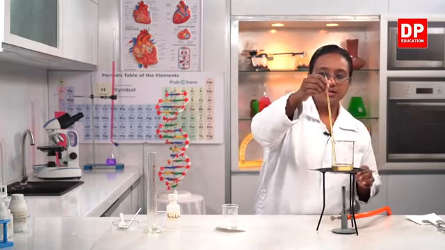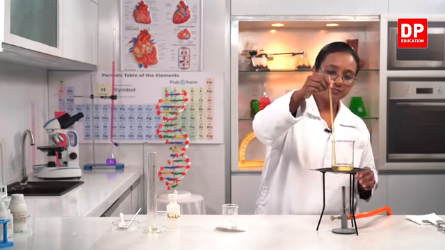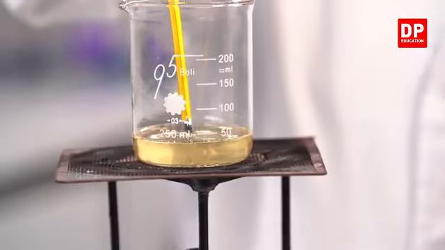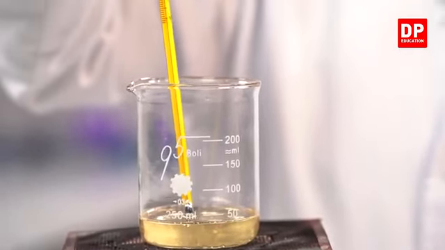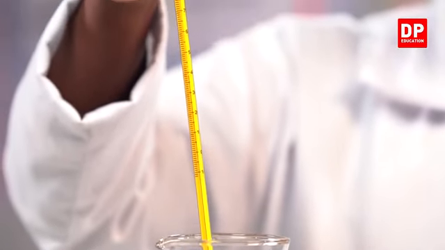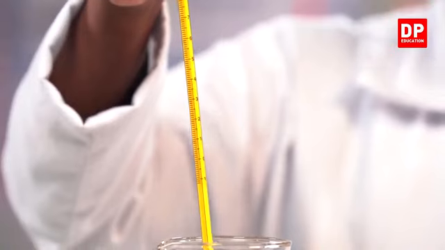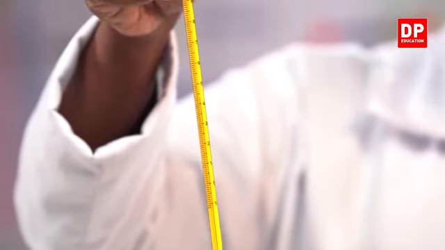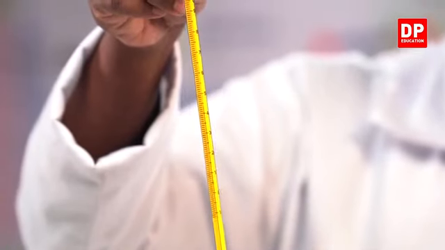The oil has to be heated to 70 degrees Celsius. You can see in this, initially the temperature is around 30 degrees. So, you can see, students, when the oil becomes hotter, the thermometer reading will rise. We have to bring it up to 70 degrees Celsius.